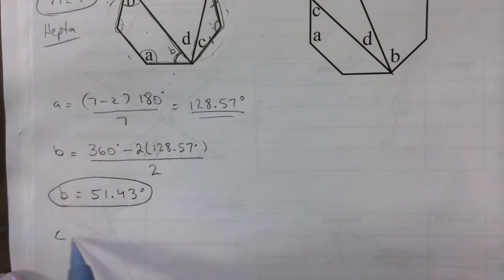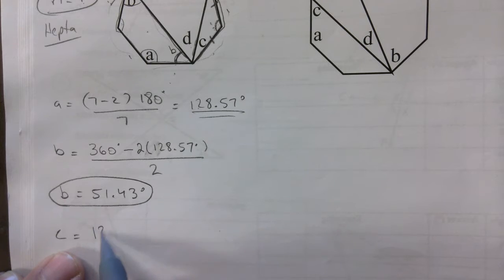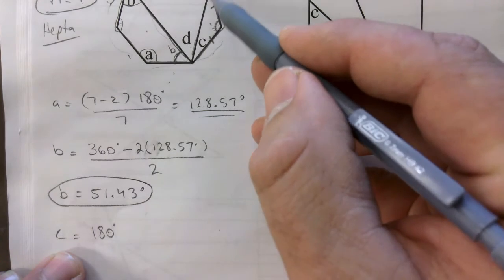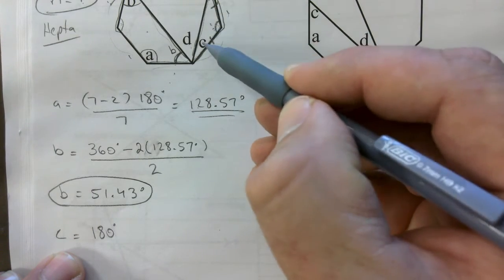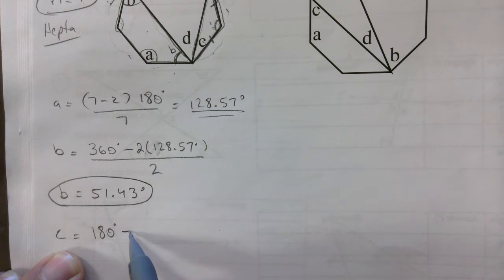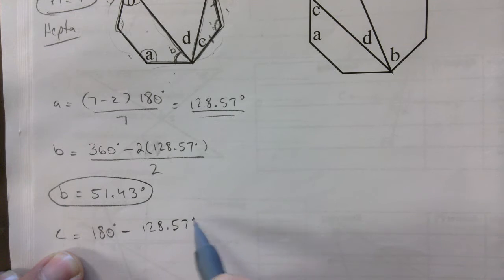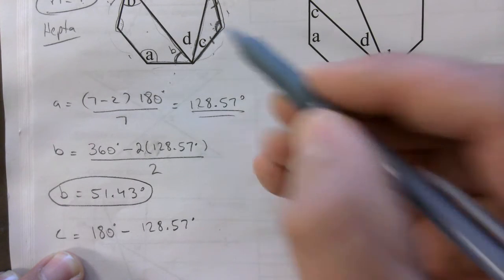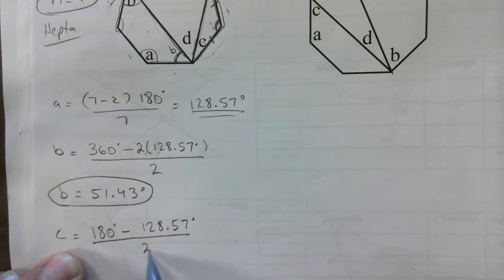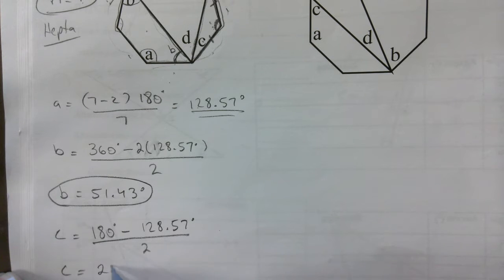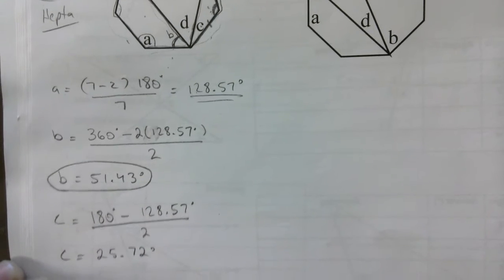So for C, I'm going to go 180 because this triangle has 180 for all 3 angles combined. So 180 minus one of those interior angles, right? This one is 128.57 divided by 2. That's 25.72 degrees. Sorry, can't see that.